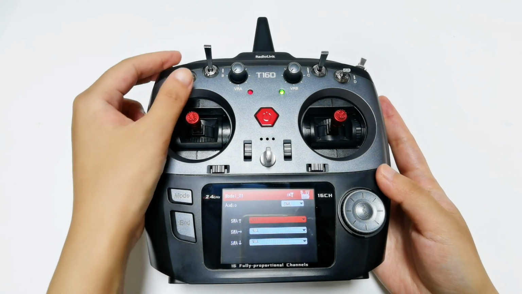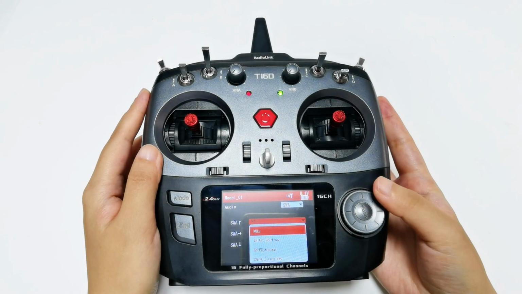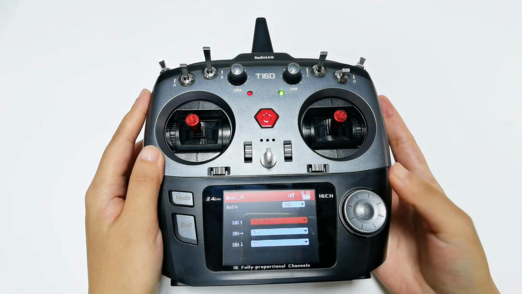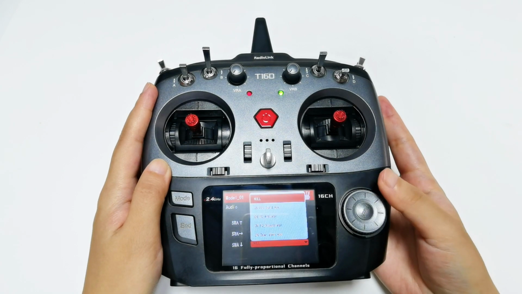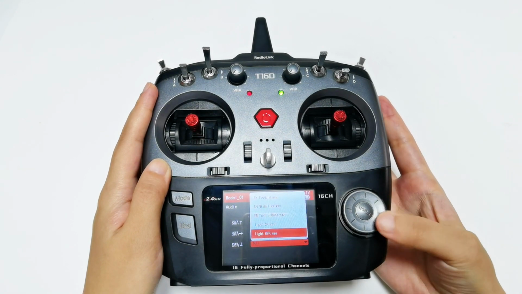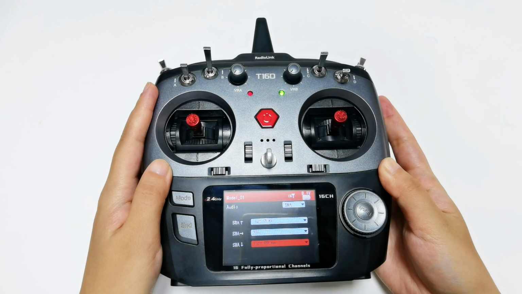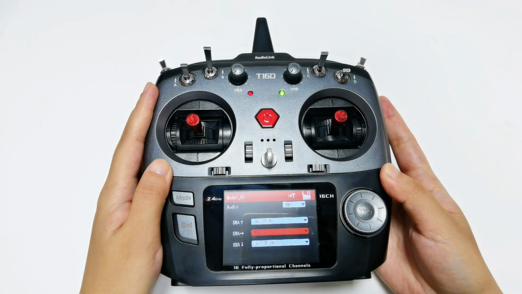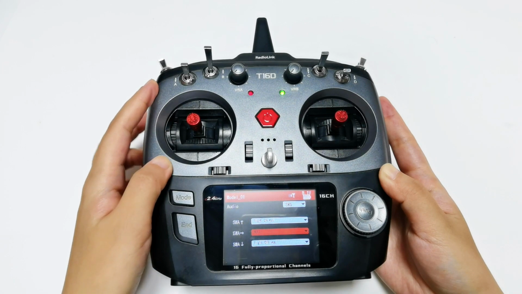For switch A up, and I select light on. And for switch A down, and I select light off. And since switch A is a two-position switch here, so I don't set switch A middle, just keep it null. Now push switch A down.